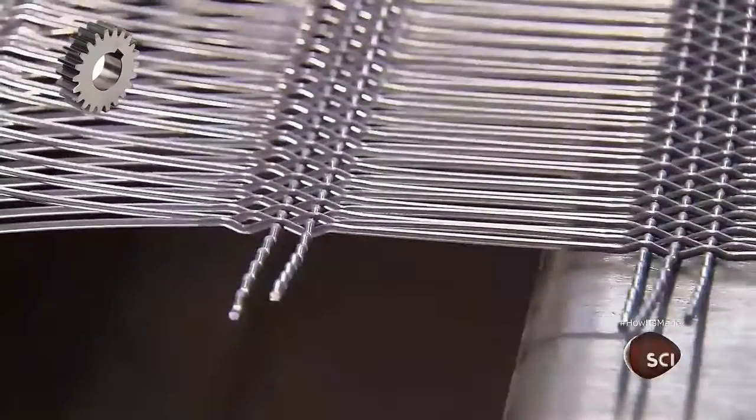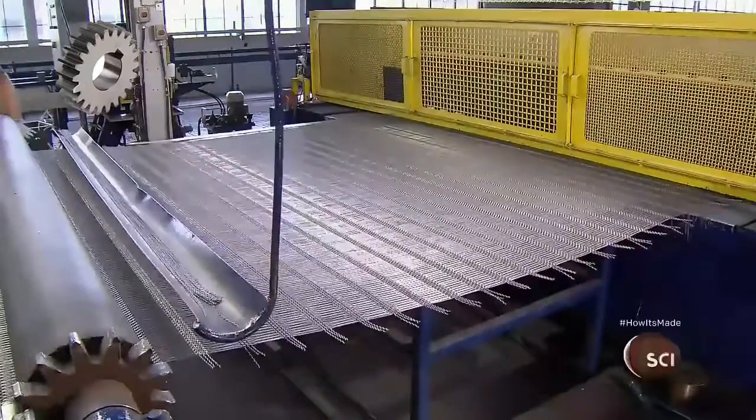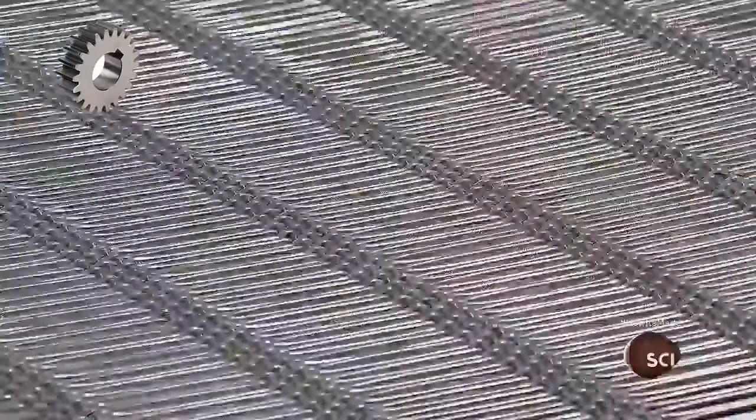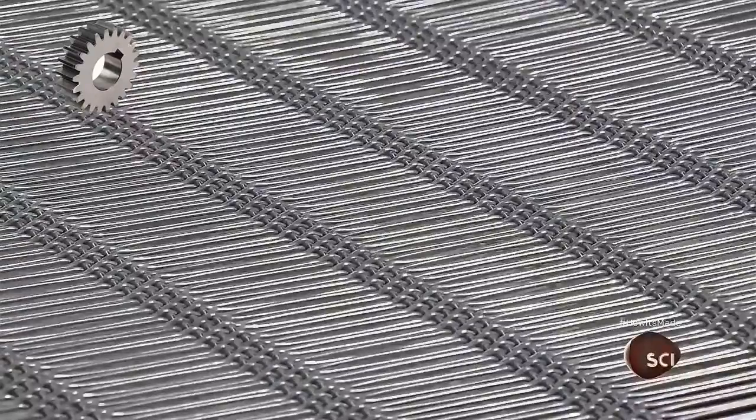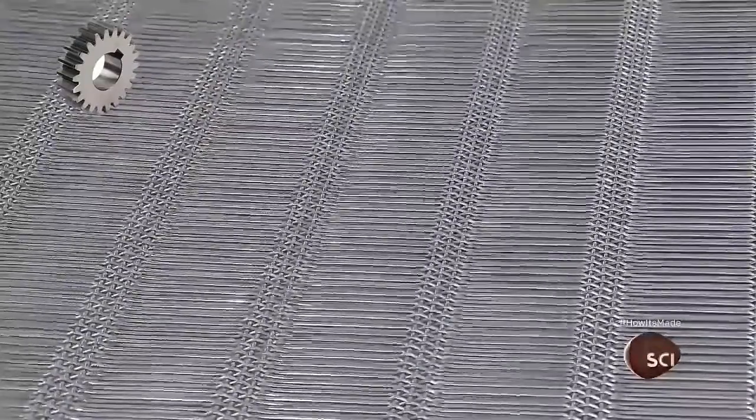For both screens, the weaving and cutting processes are the same. They even use the same technique to attach the hook strips. The only thing that changes is the crimping pattern.